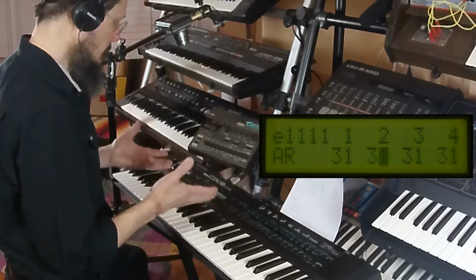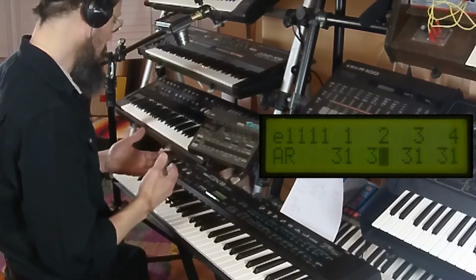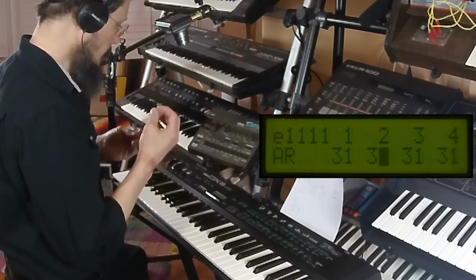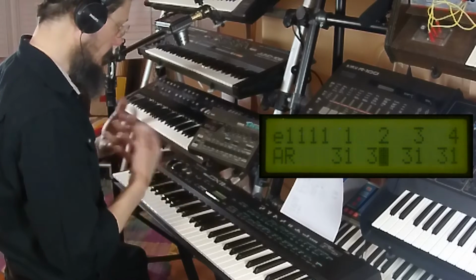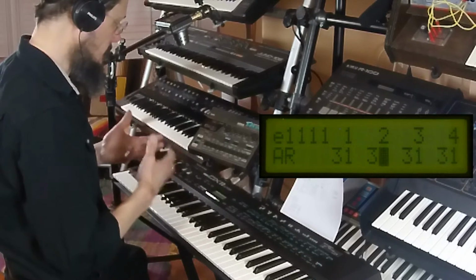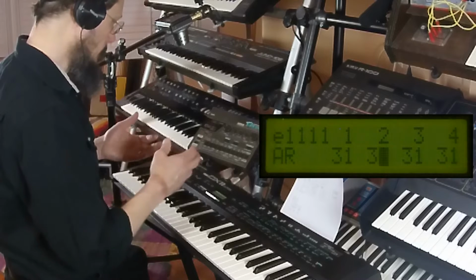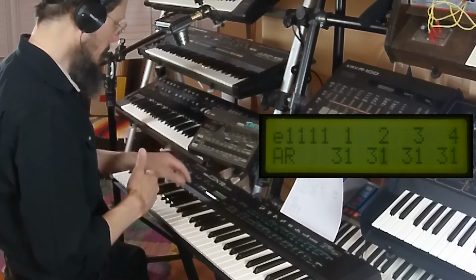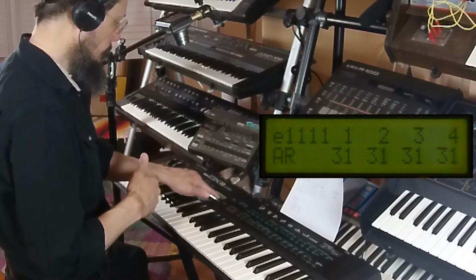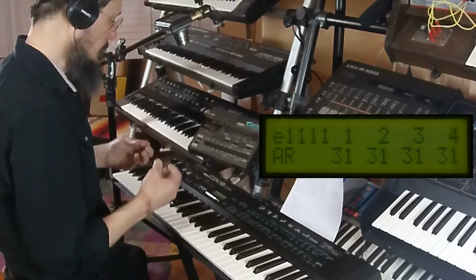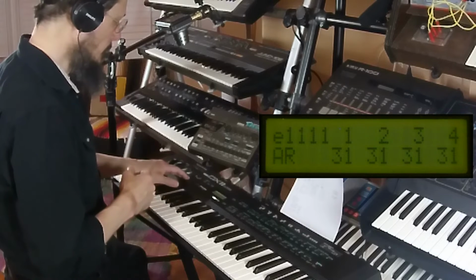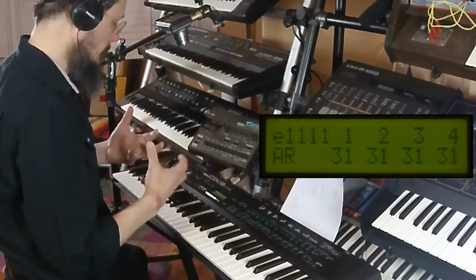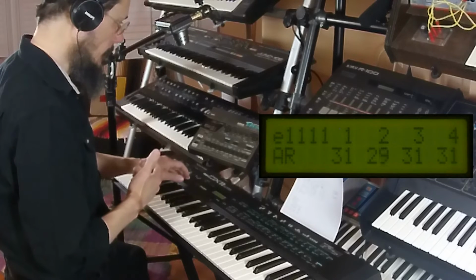In the DX11 manual, they don't actually tell you how fast the rates are for each numerical value, but I know about 31, or the fastest, is just under a millisecond, and 1 or 0 is about 10 or 20 seconds. So we want 1 and 3, the operators you actually hear, to be as fast as possible, but the operators that do the modulation or create the harmonics, I want them to lag a bit.